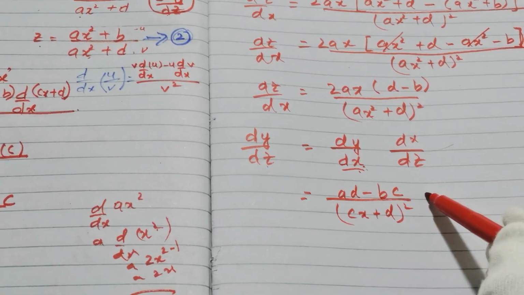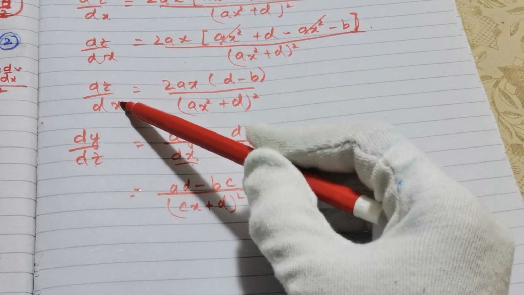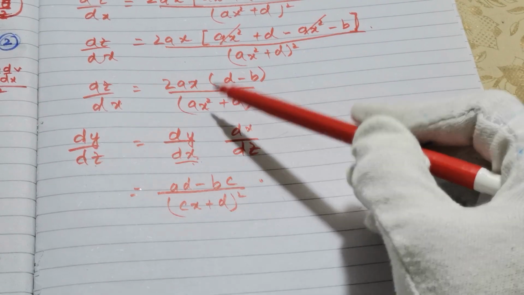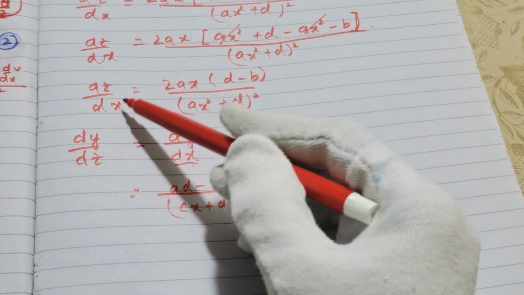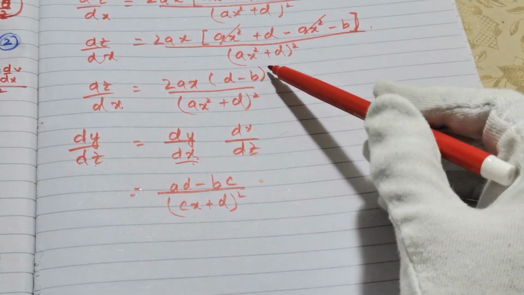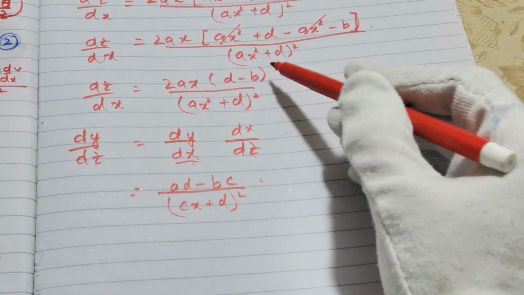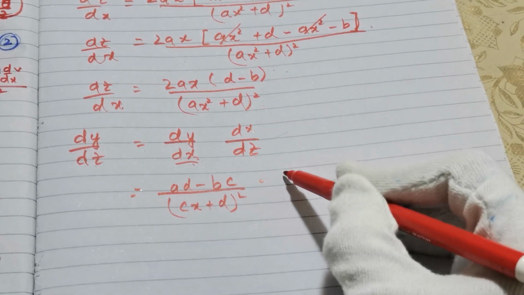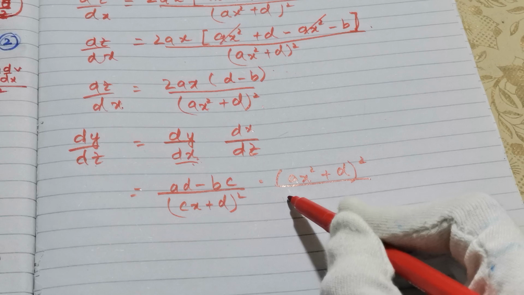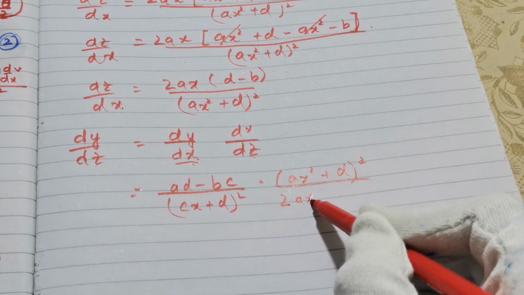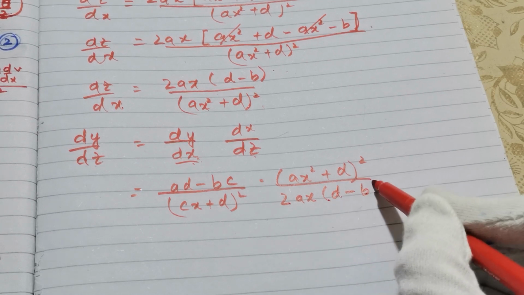Now dx by dz. This is dz by dx, so we invert it because this is dx by dz. So we'll invert the whole term. This was in the numerator, this becomes the denominator and this becomes the numerator. Ax square plus d whole square divided by 2ax into d minus b.